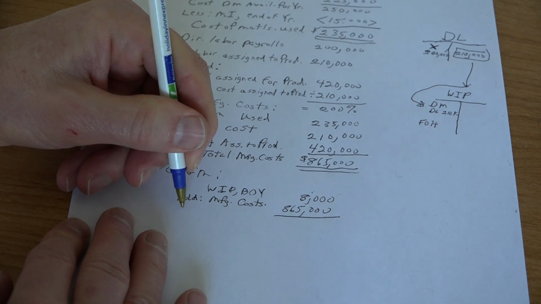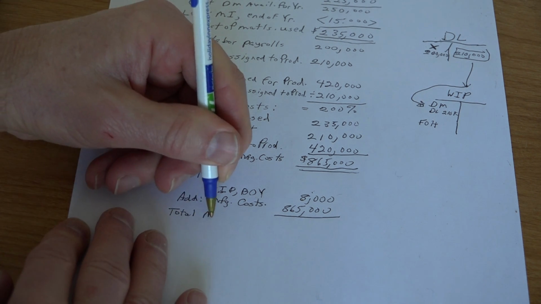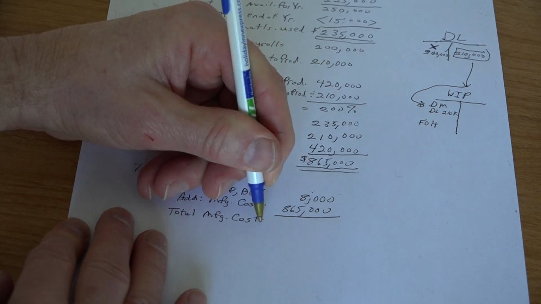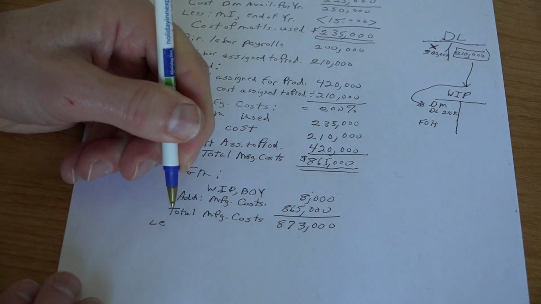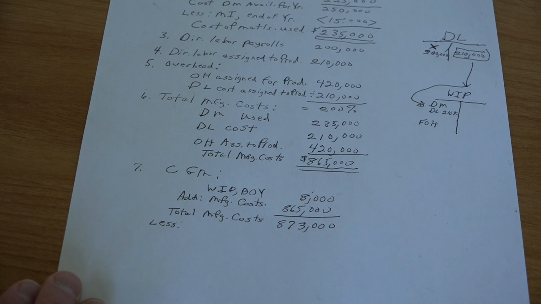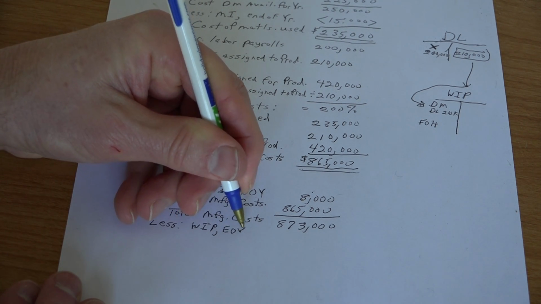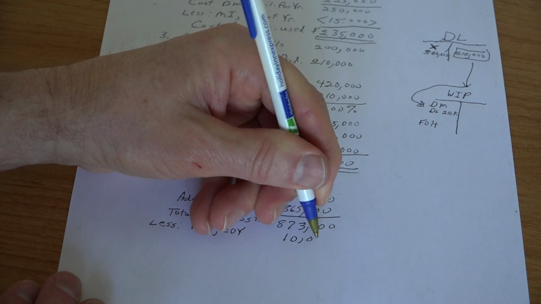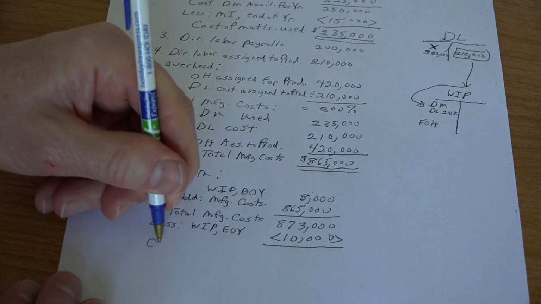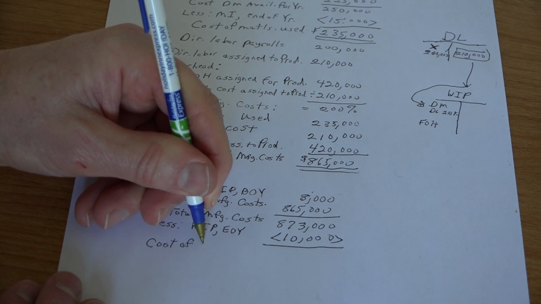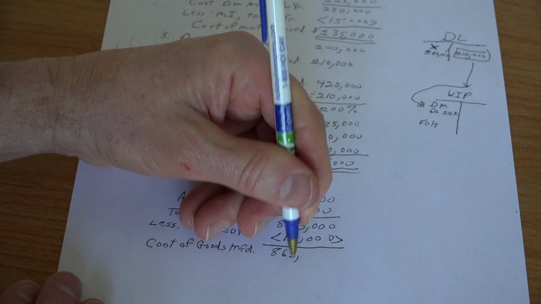And so that equals the total manufacturing costs of $873,000, and from that you're going to subtract your work in process end of year, which is 10,000, to come up with cost of goods manufactured of $863,000.